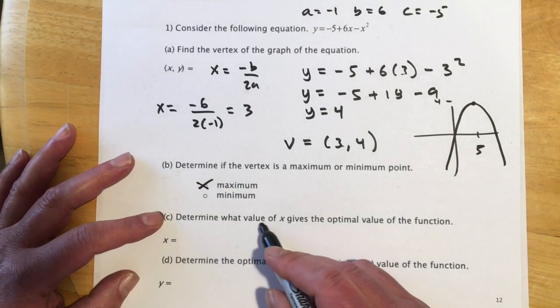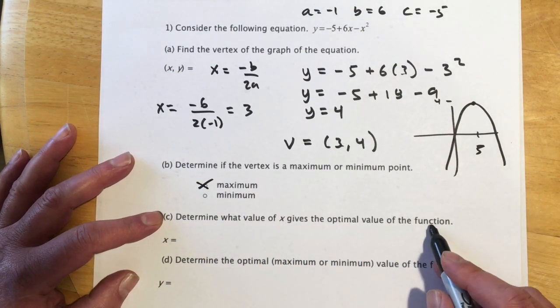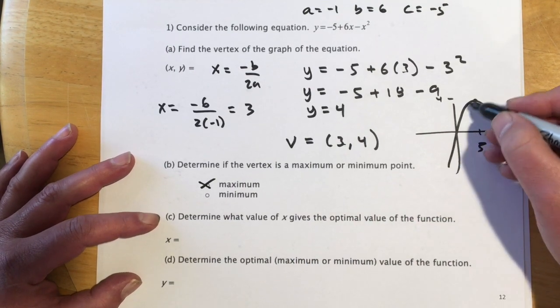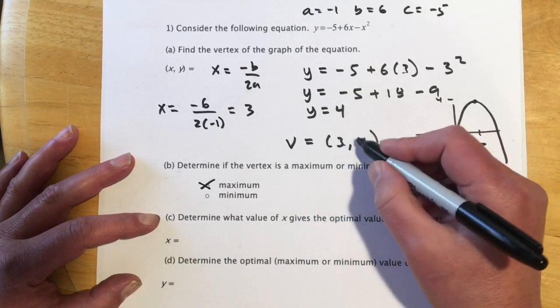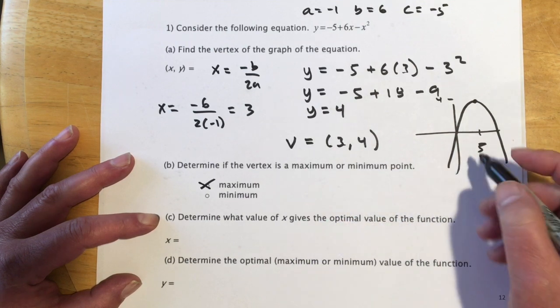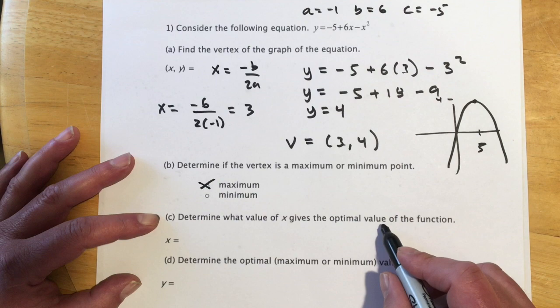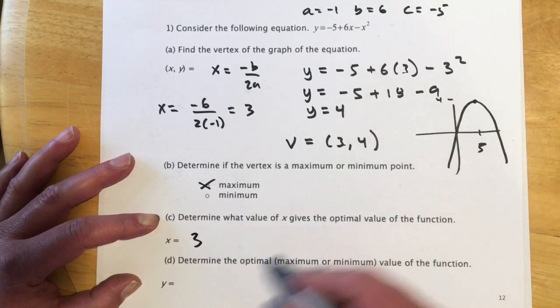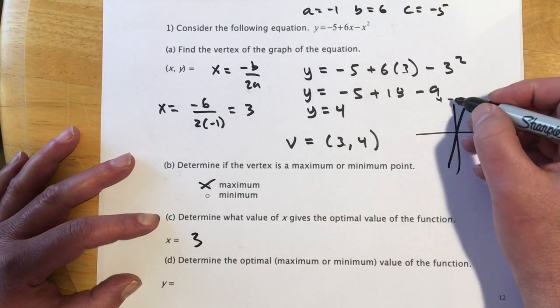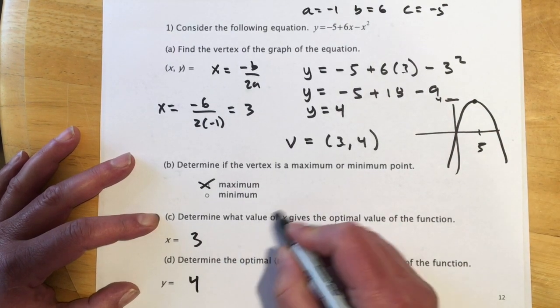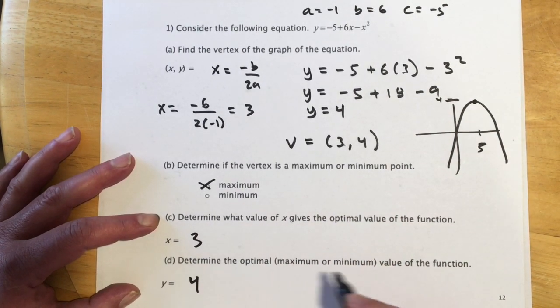C, determine what value of x gives the optimal value of the function. So what value of x optimizes it? The optimum is going to be the high point, so they're just talking about the vertex in different language. The value of x that gives the optimal value would be the 3, and the optimum value would be the 4, the output. So this is the value that optimizes, and this is the optimum value, the y.